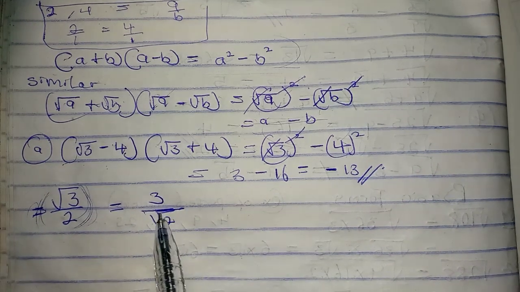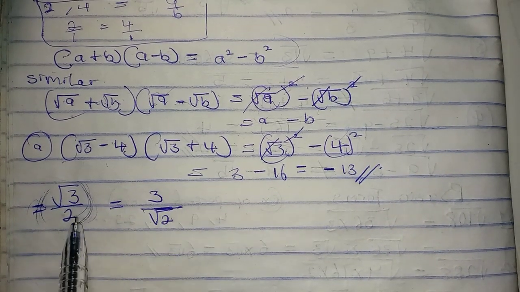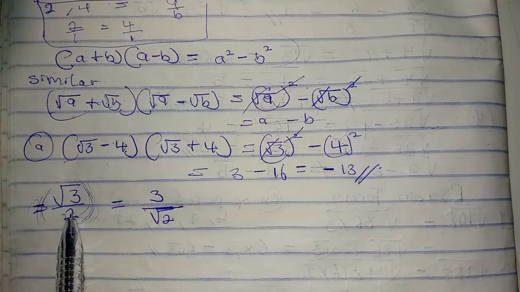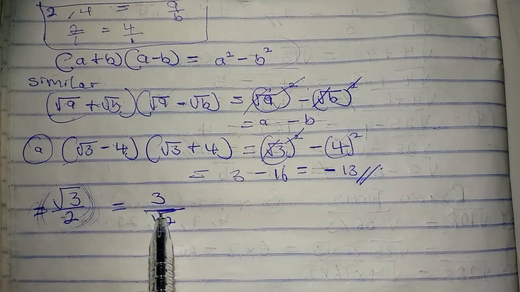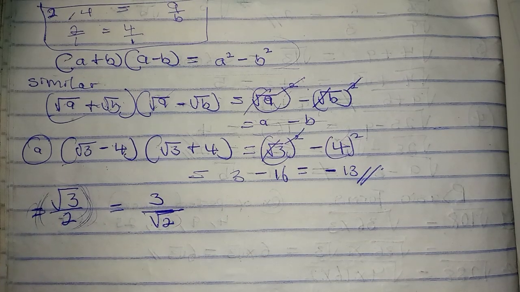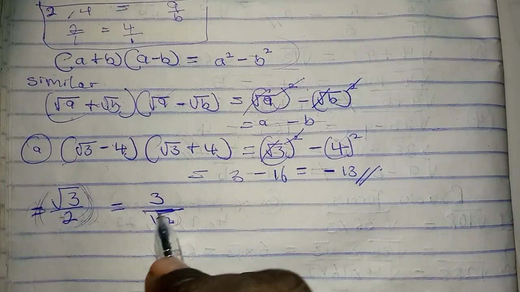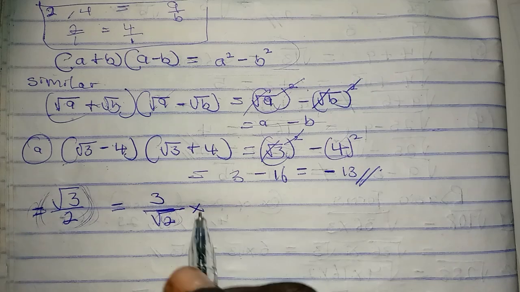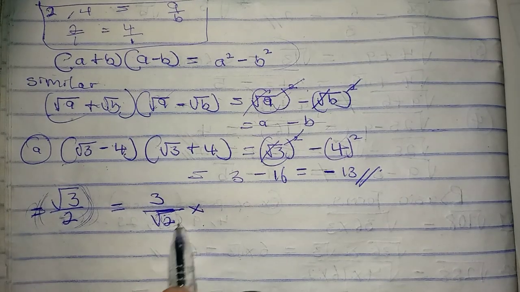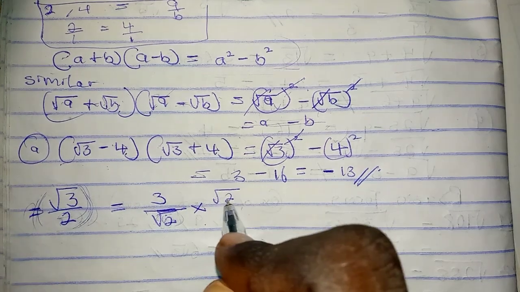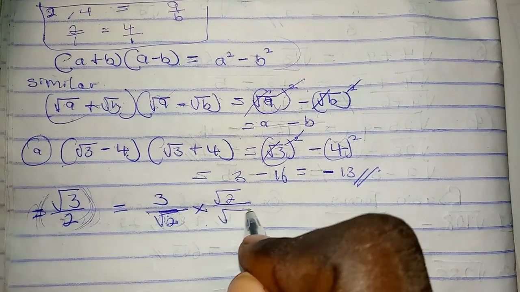Why most people rationalize is to make the work easier. It's better you divide with a whole number than you divide with a surd. Now this is an irrational number. You divide with a surd. So we will need to rationalize it. And to rationalize a question like this, you multiply the denominator and the numerator by the denominator. The denominator here is root 2. So multiply the numerator by root 2 and the denominator by root 2.